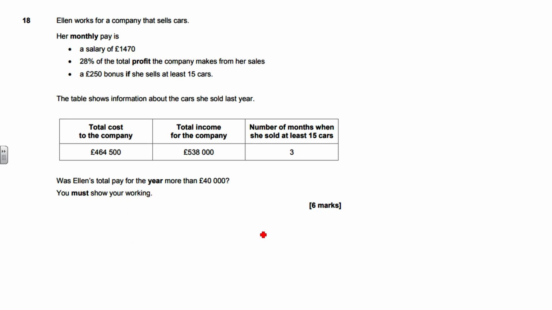Question 18, Ellen works for a company that sells cars. Her monthly pay is a salary of £1,470, 28% of the total profit the company makes from her sales, and a total £250 bonus if she sells at least 15 cars in that month. So the table then shows some information about the cars she sold last year, how much the company paid out for the cars she sold, how much she made from the cars she sold, and the number of months in which she managed to sell at least 15 cars, so we can work on that bonus.